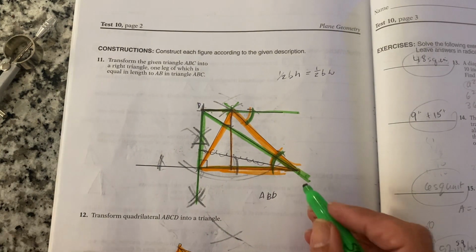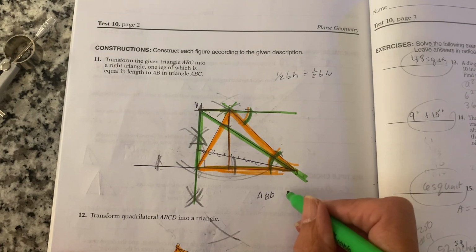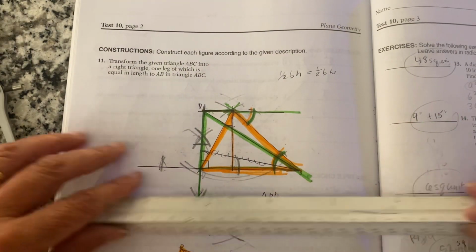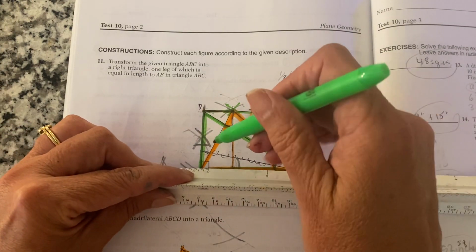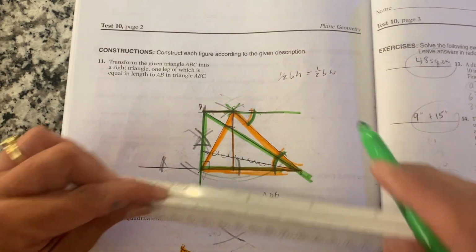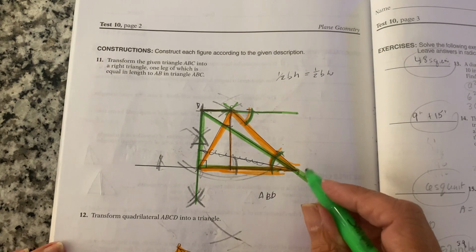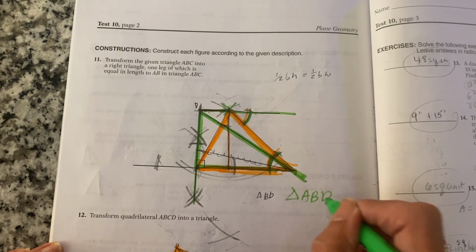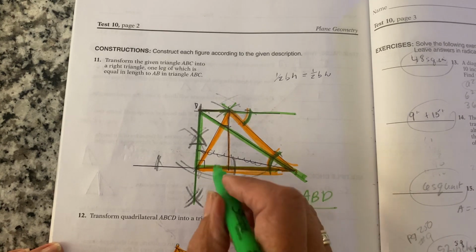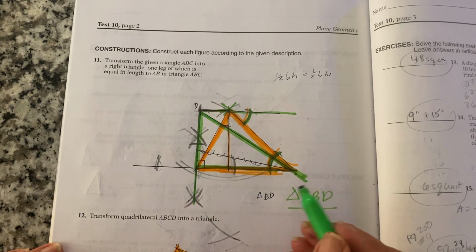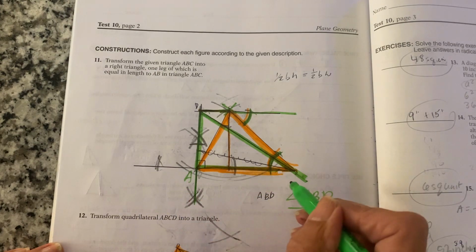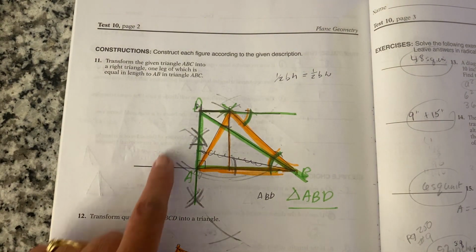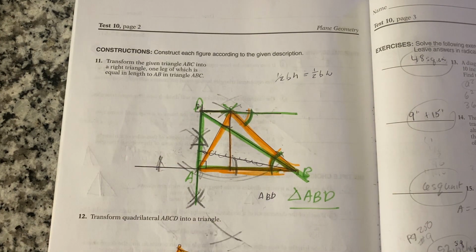So we need to put down, this is triangle what? This is going to be the triangle here, the right triangle now. Right there. The triangle is going to be triangle ABD. So to make sure we know, this is A, this is B, and this is D. It's just drawing these perpendicular lines up here is what you're going to do.